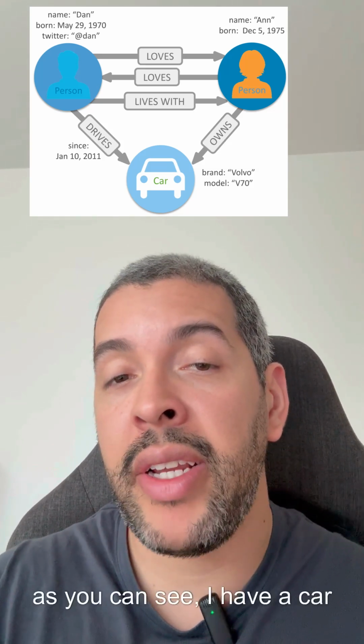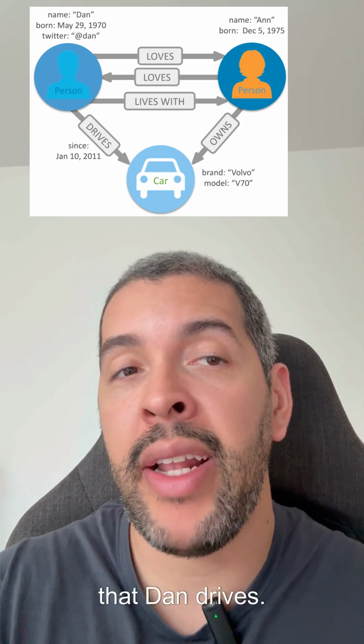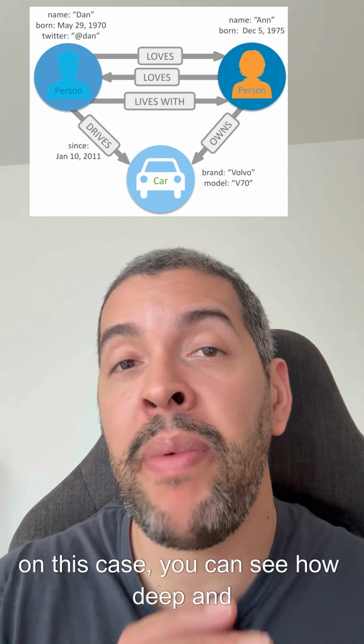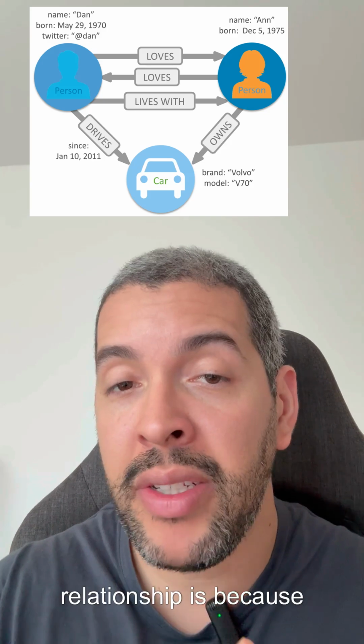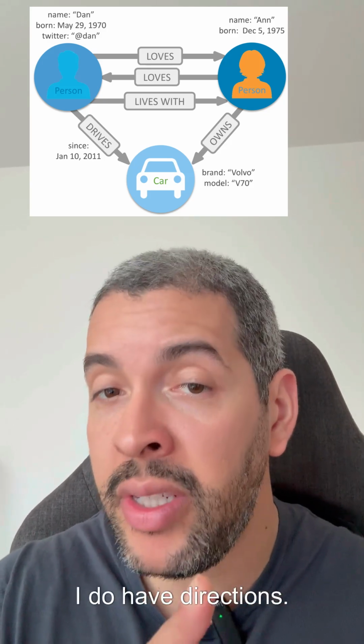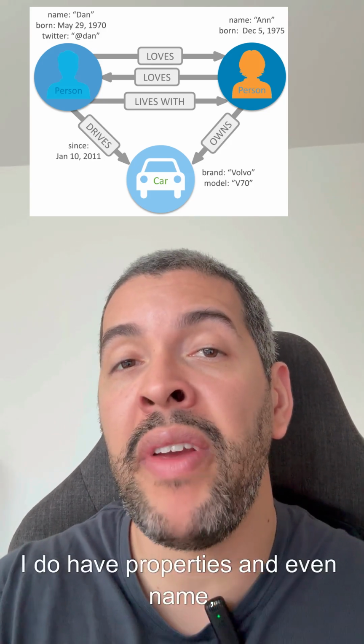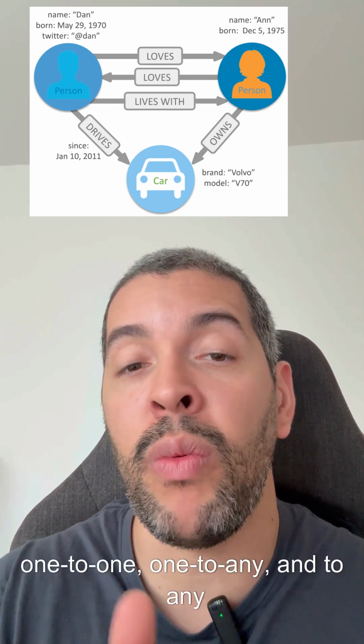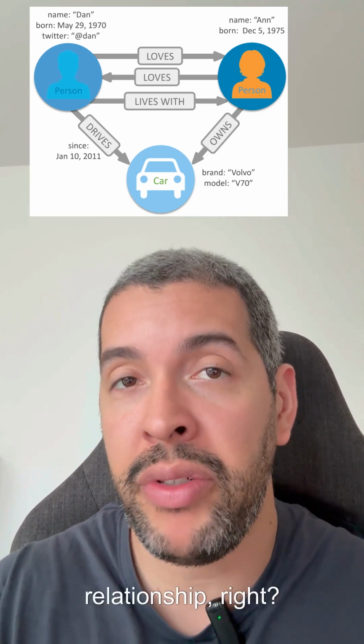Beyond that, as you can see, I have a car that Dan drives. However, he's not the owner, and Anne owns the car. So in this case, you can see how deep and powerful the relationship is, because I do have directions, I do have properties, and even the name is way more semantic than just one-to-one, one-to-many, and so on, right?